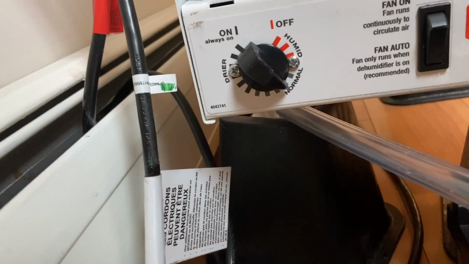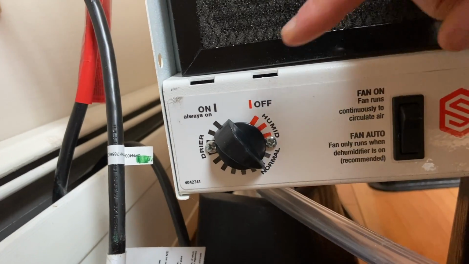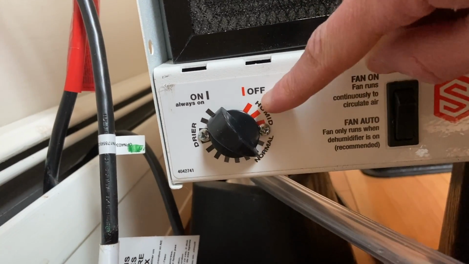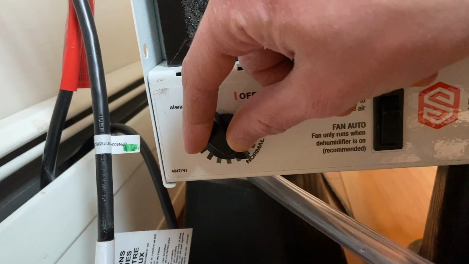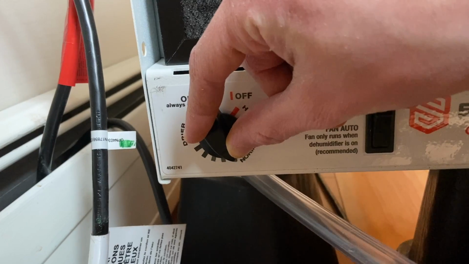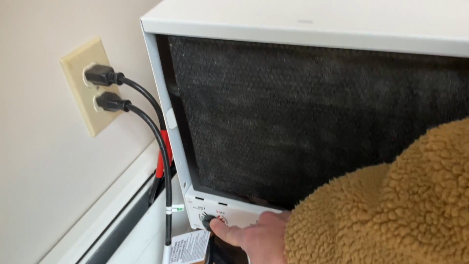This is the dial that determines what humidity level your compressor kicks on at. So if you want your air to be more humid, you can set the dial here, more normal here, and drier here. And if I turn my dial closer to drier, then it might kick on. And there we have it.